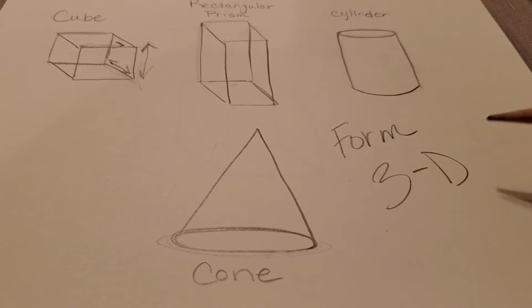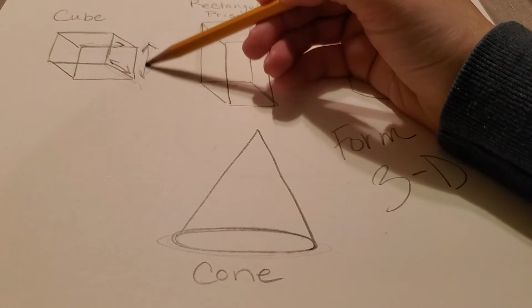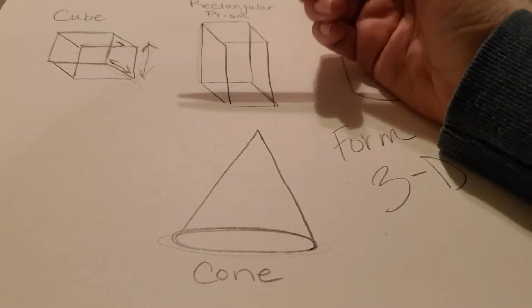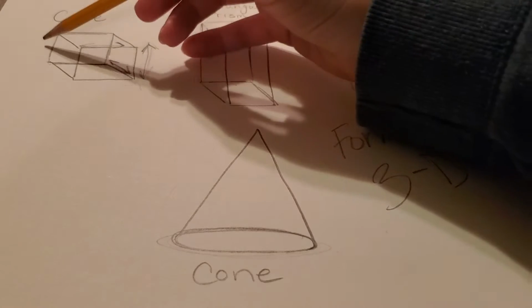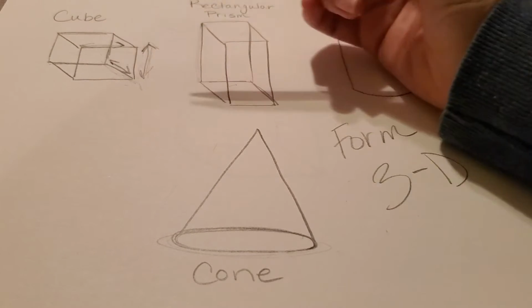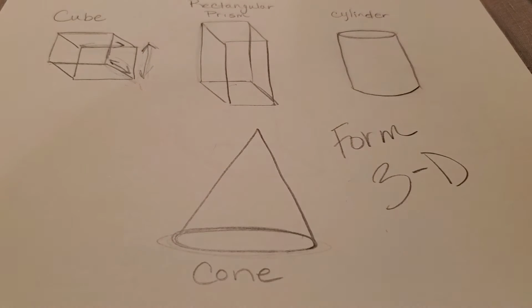So shapes have 2 dimensions. That means they have length and width. So length and then width goes across. But forms have 3 dimensions: length, width, and the 3rd dimension is depth. So that means it goes back in a space.